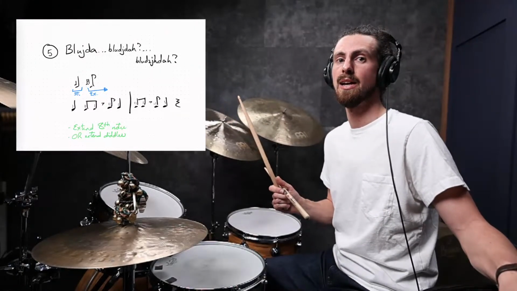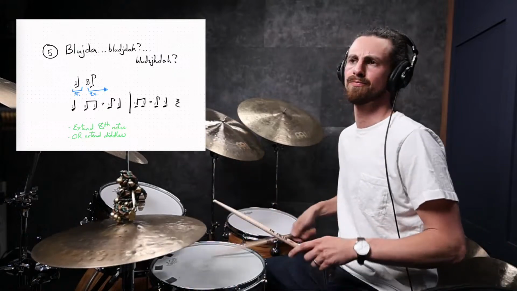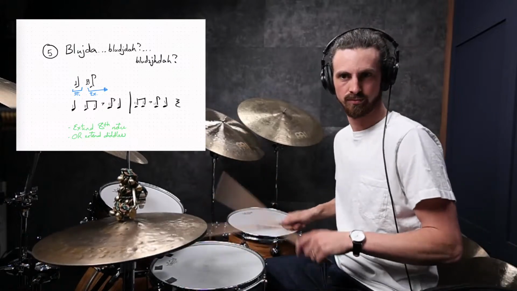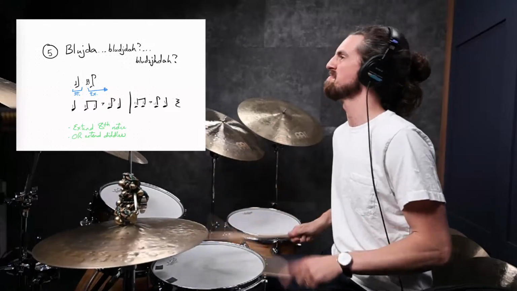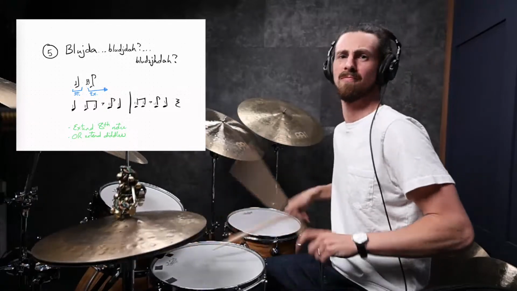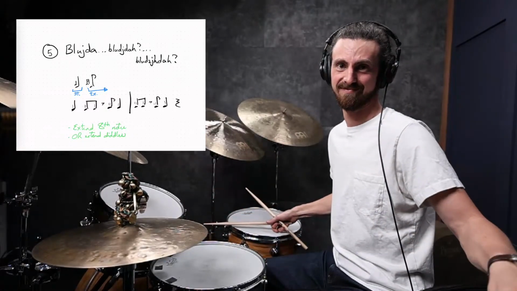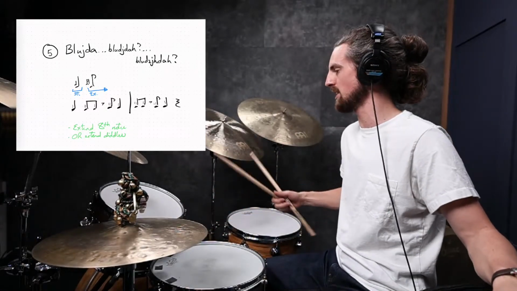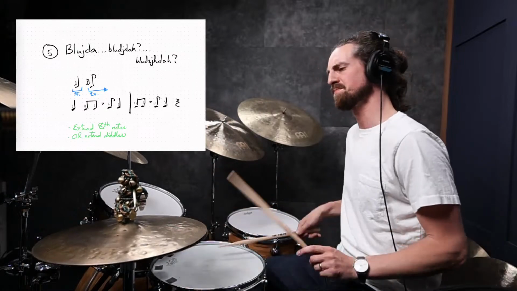We could make it just into a double stroke roll. Which is sick. So then you end up, if I'm playing on the toms like I just was, with the classic bludgeon, like this.